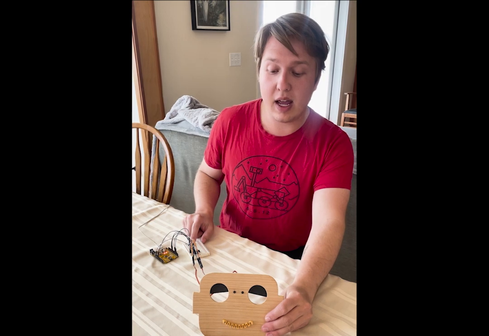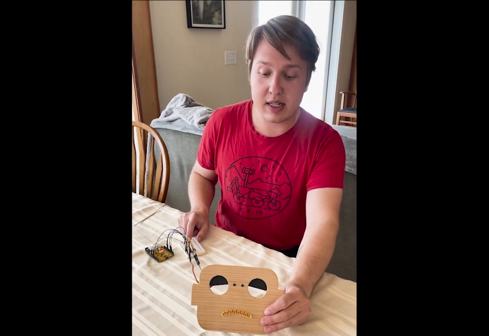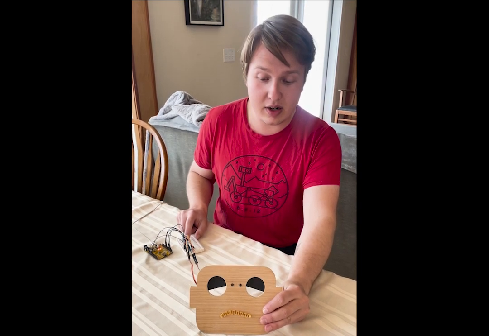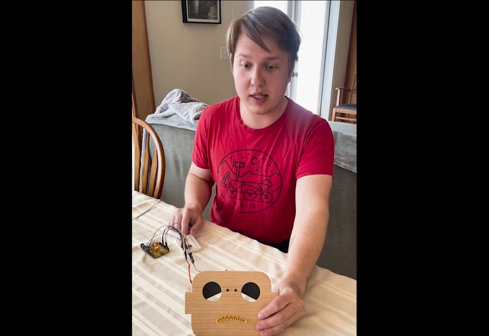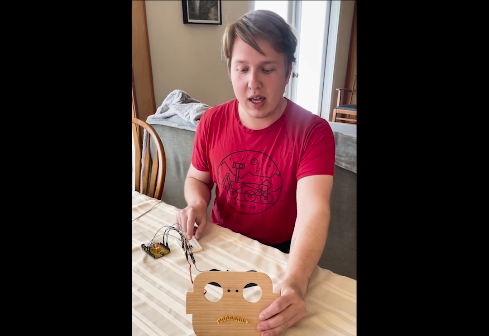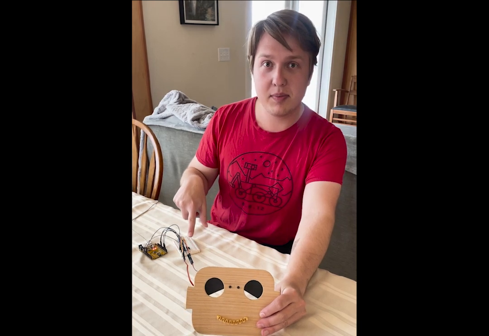And then once your bedtime hits, he gets sad. And then every 15 minutes after your bedtime, he gets a little more tired and a little more tired, a little more tired until an hour after your bedtime, he gets angry. And the only way to fix it is to press the button to go to sleep.